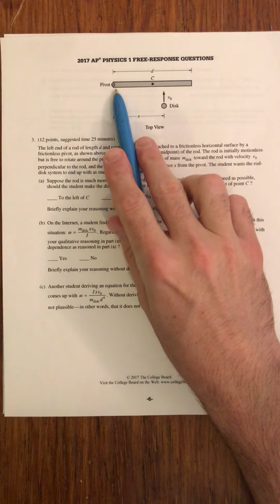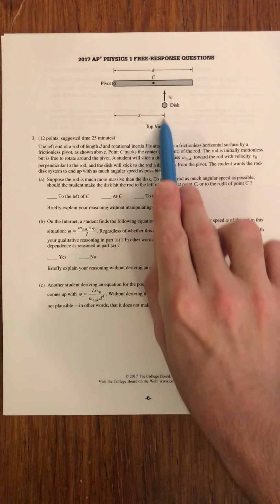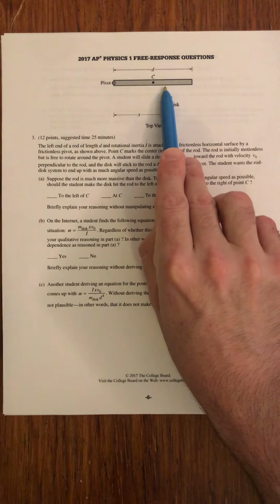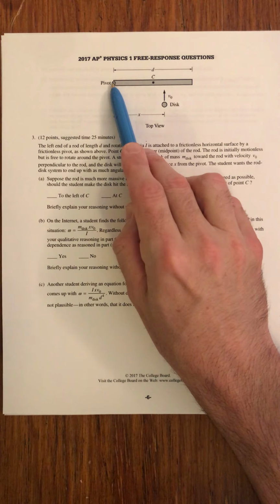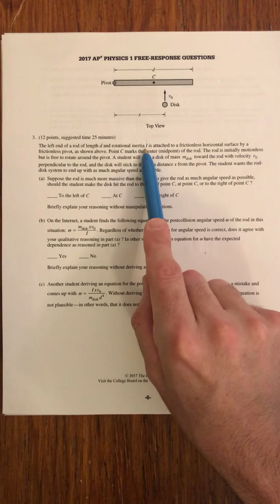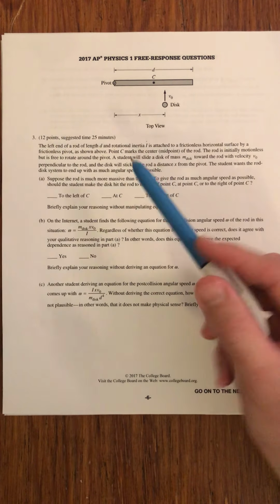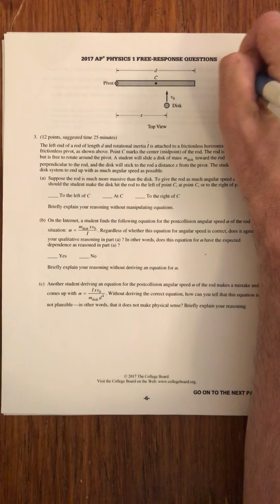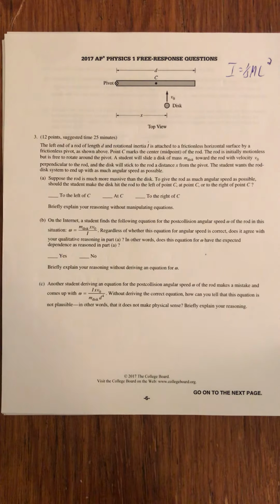So what I've got here is a stick. Oh, it's a top view. That's important. So a disc is going to slide along and hit this stick. That's the center of mass of the stick, and it is pivoted here at the end. Length D, rotational inertia I. Because this is the Physics 1 exam, they wouldn't have had that. By the way, I of a stick about its end is 1/3 ml squared. Not that we need that.